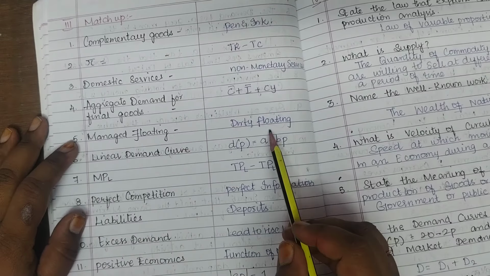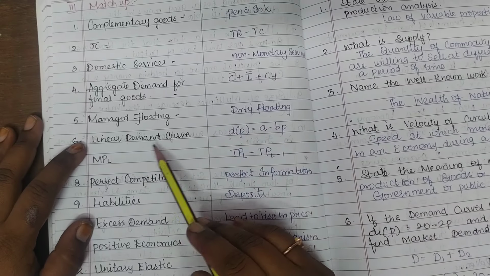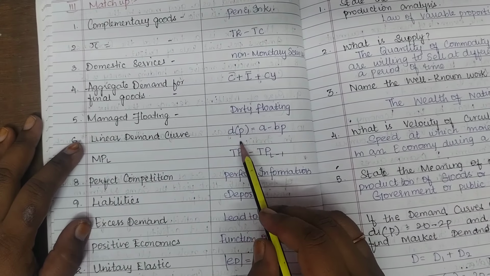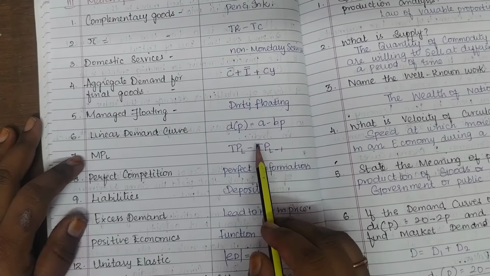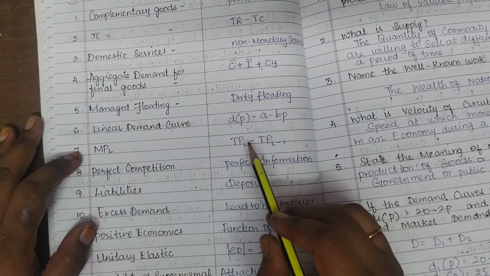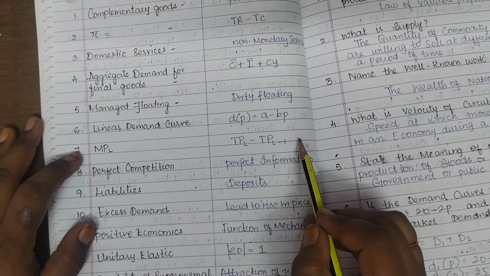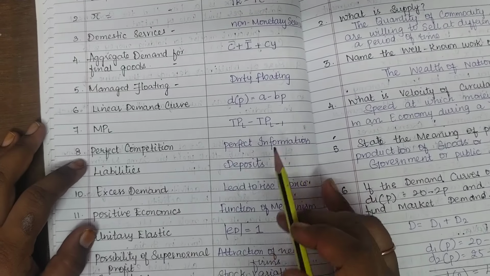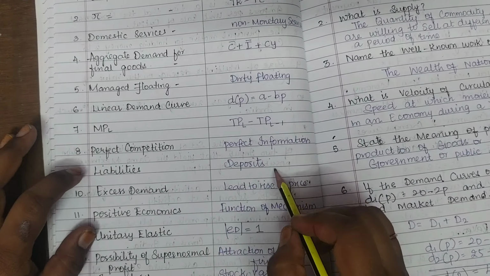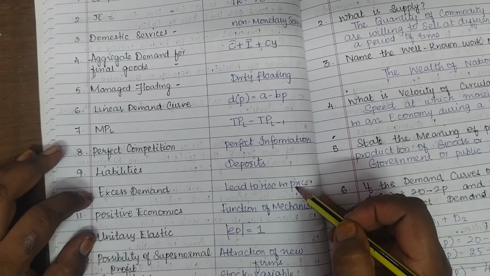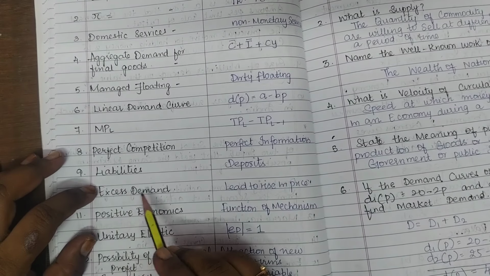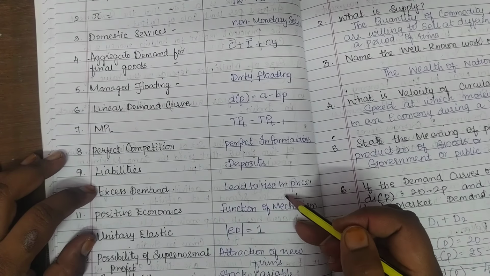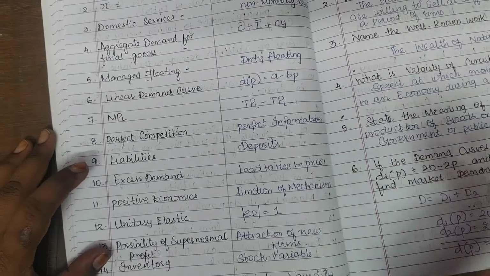Managed floating is also called dirty floating. Linear demand curve formula is D(P) equals A minus BP. Marginal productivity of labor, TPL minus TPL minus 1. Perfect competition, perfect information. Liabilities are deposits. Excess demand leads to rise in price. Then what will happen? Excess supply leads to fall in price. Okay, like that you have to do the smart work.